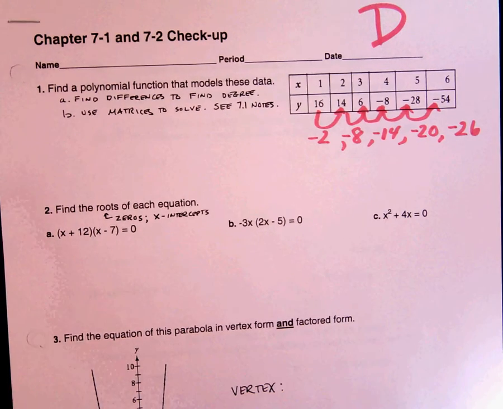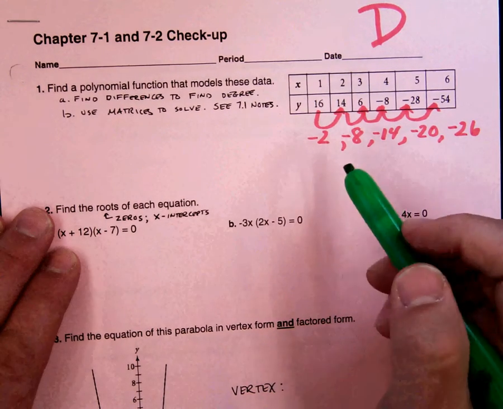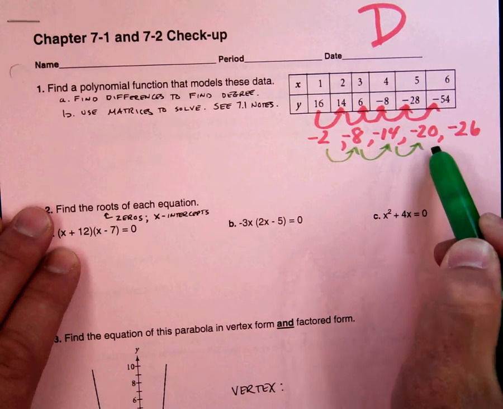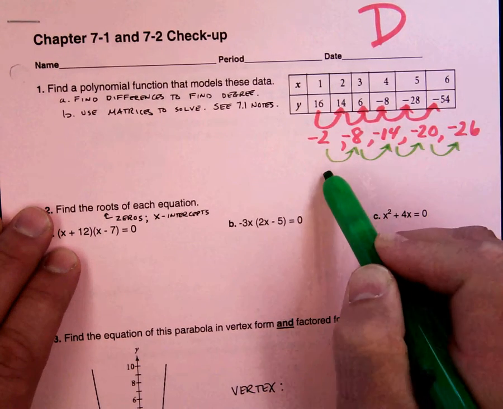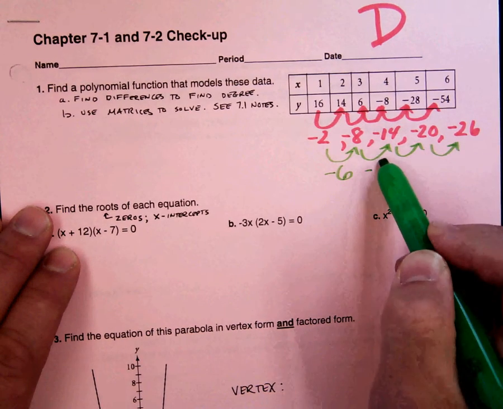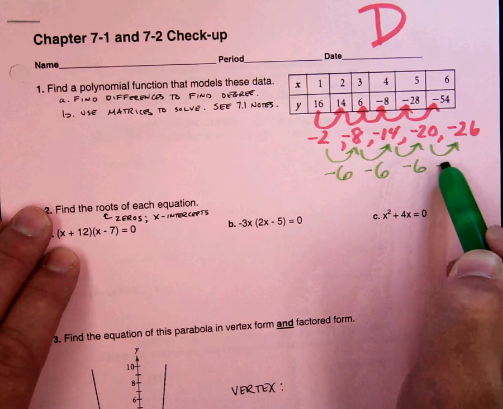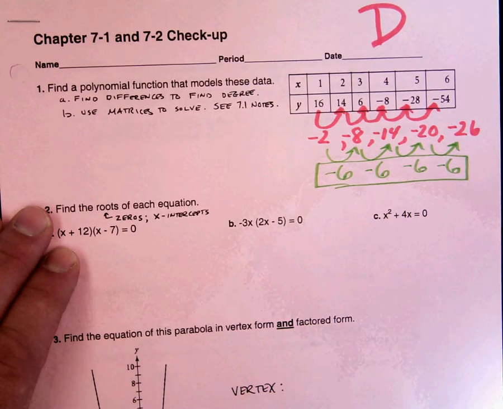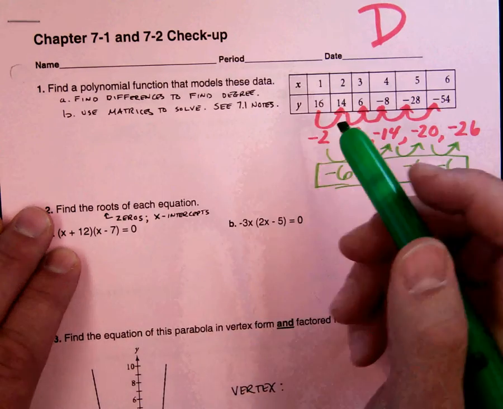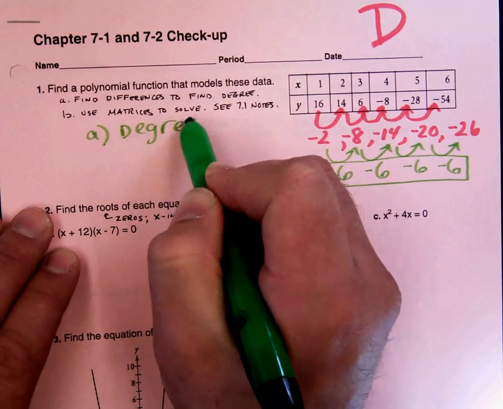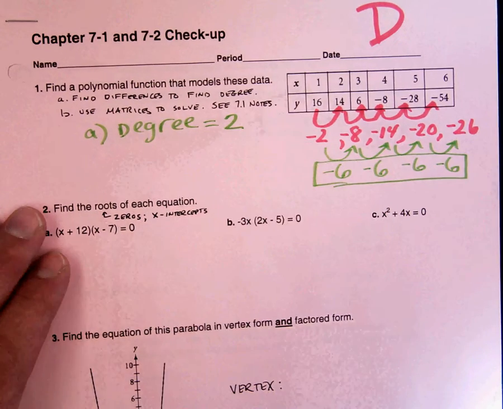So we do the process over again with the differences. What are these changing by? To get from -2 to -8 is a difference of -6. From -8 to -14 is a difference of -6, -6, -6. So we found a common difference at the second level, making the degree of the equation 2. So we know that the degree is 2.